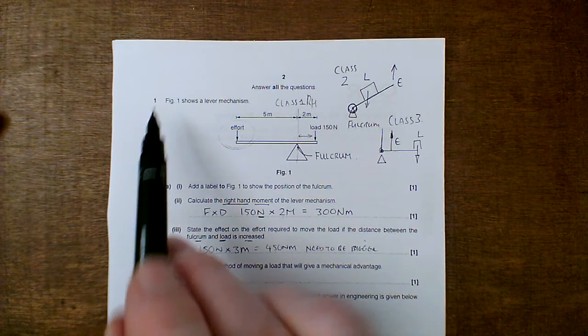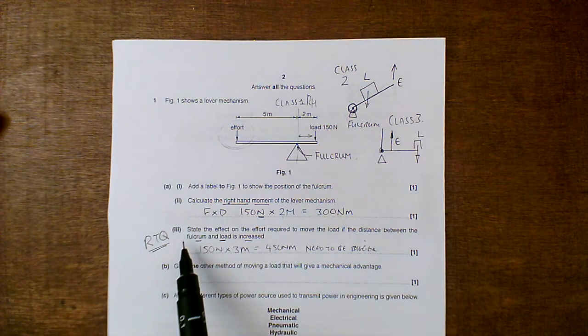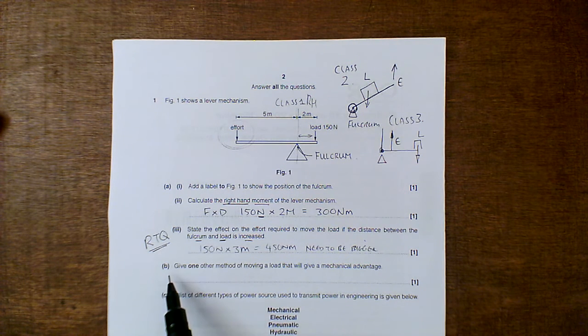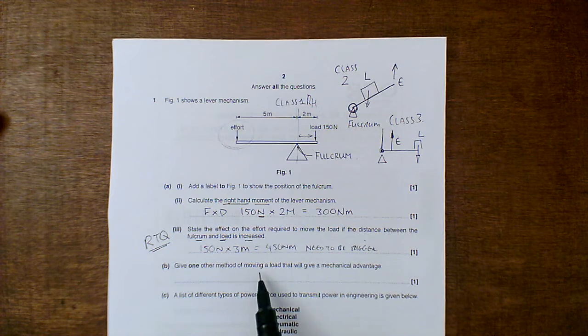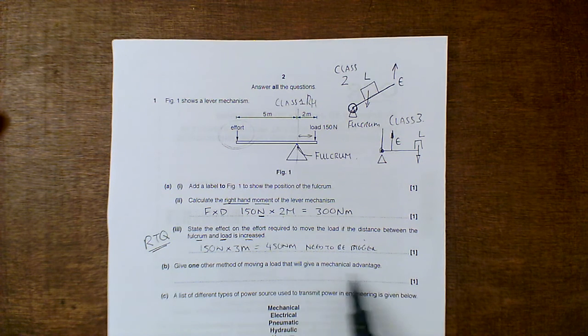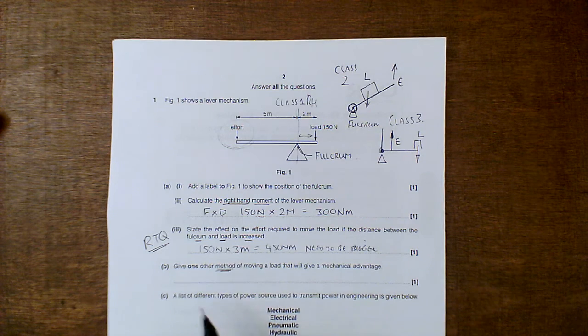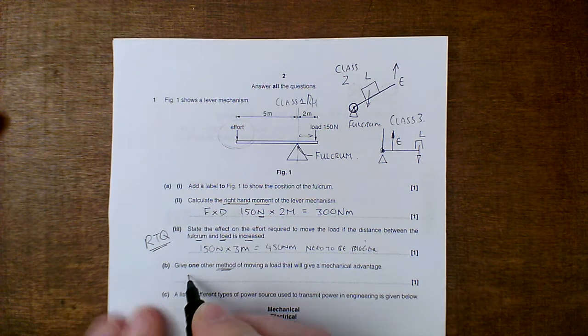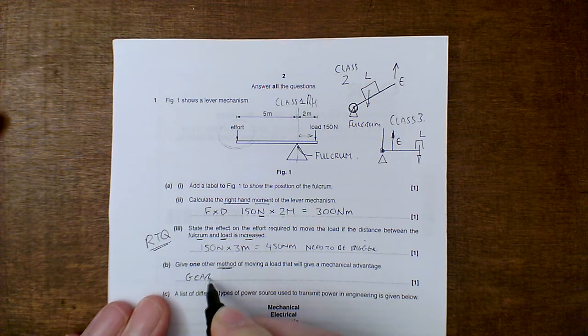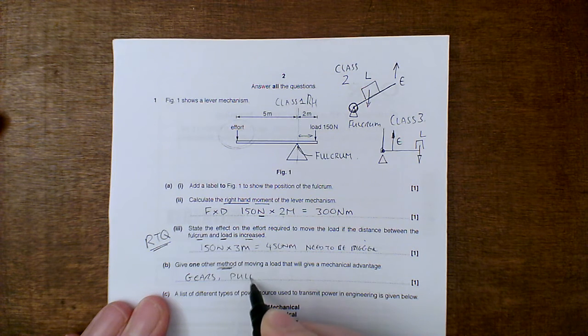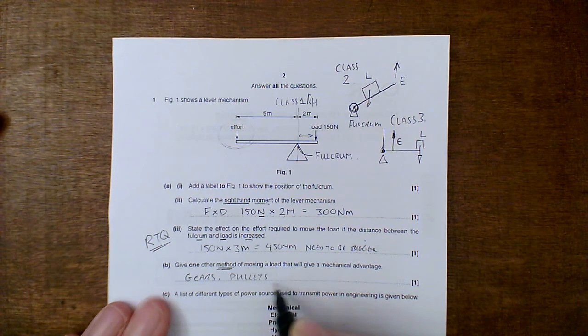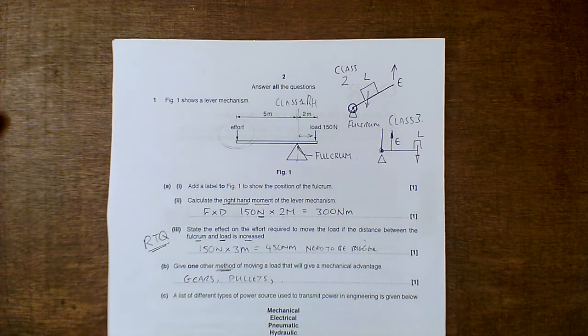Okay. Now we've gone question 1A, and these are all related to this image. Now we've got B, and this is something new now. Give one other method of moving a load that would give a mechanical advantage. Well, another method. Levers one. What other methods have we got? Well, these are gears, pulleys, like so. Yeah, gears and pulleys. One of those would give you a mark.